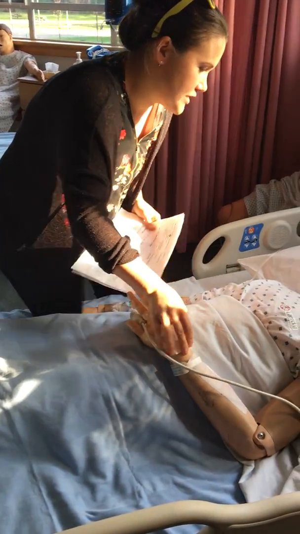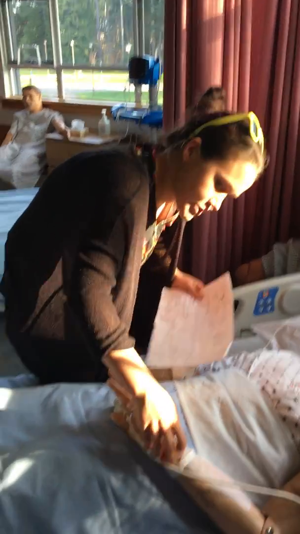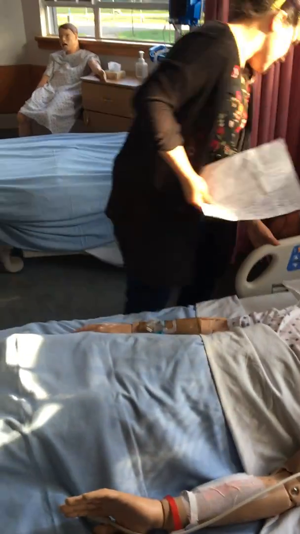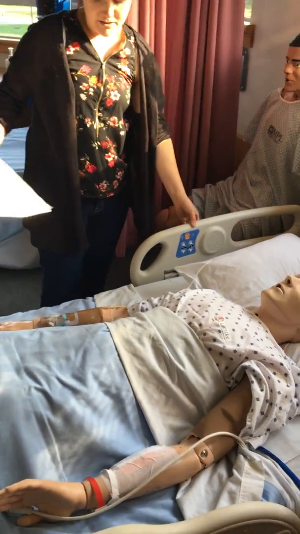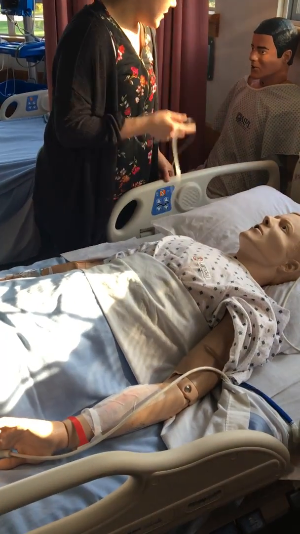I'm going to ask her if she has any allergies. She can't tell me because she's passed out. That's why I'm giving her the drug. So I check her allergy band. She's allergic to tetracycline, and I'm not giving her tetracycline. So that's good. Now she has a running IV. Does she have a running IV?